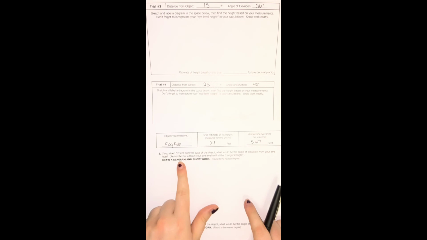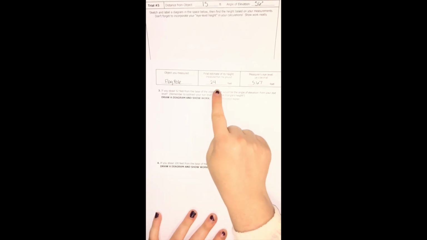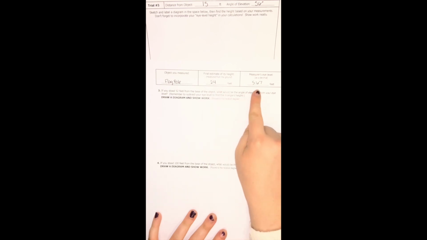On number 3, you are solving for the angle of elevation. If you're solving for an angle, make sure you're using an inverse function, so inverse tangent would probably be what you want. Number 4, you're also solving for an angle of elevation. You need to keep in mind that when you're solving these, you're solving from eye level up. So instead of using your 24 feet, you need to subtract your eye level out so that you're only solving from the sides of the triangle, eye level up to the top of the object, not from the ground.